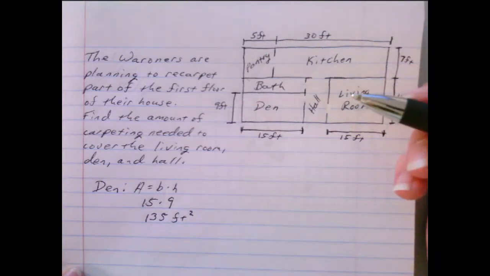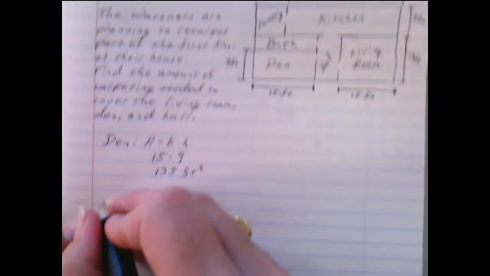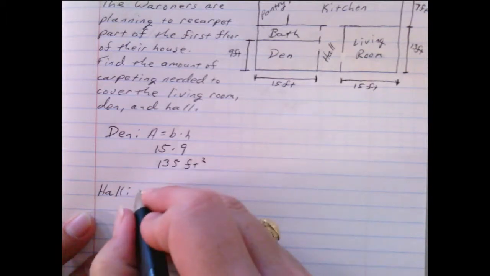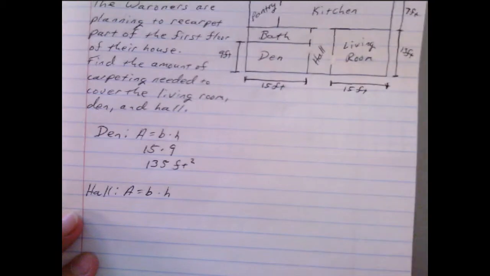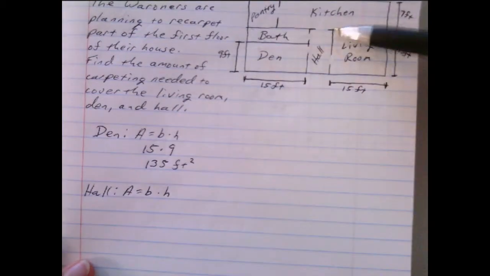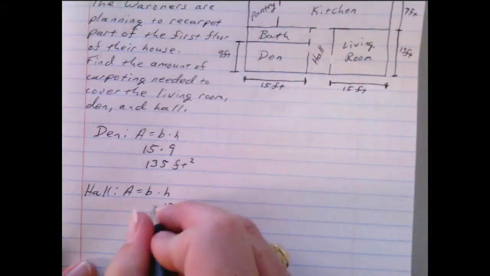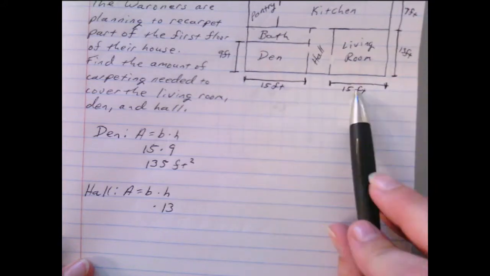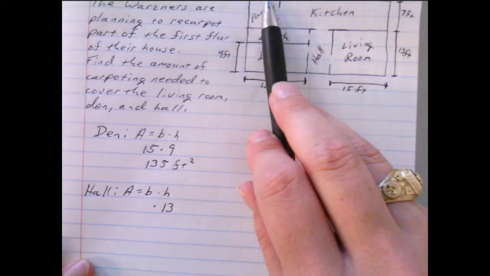Then we're moving on to the hallway. The hall, we're taking area equals base times height again. So when we're looking at the hallway, the height of my hallway would be the same as the living room, so my height is going to be 13. My base, though, it doesn't tell me my base. It says this is 15 and this is 15. And up here it tells me that this is 30 and this is 5.